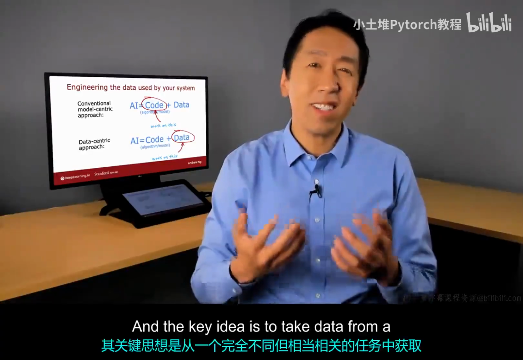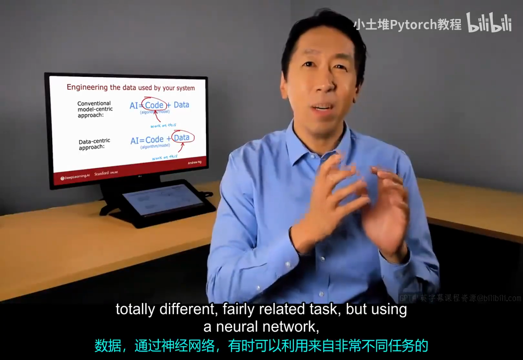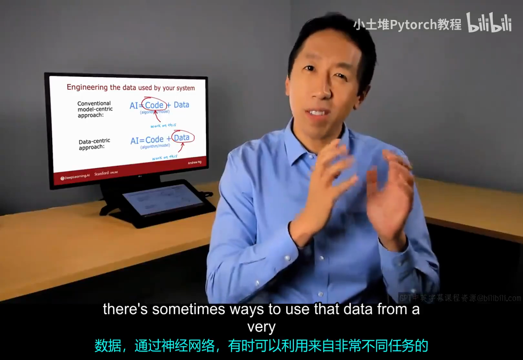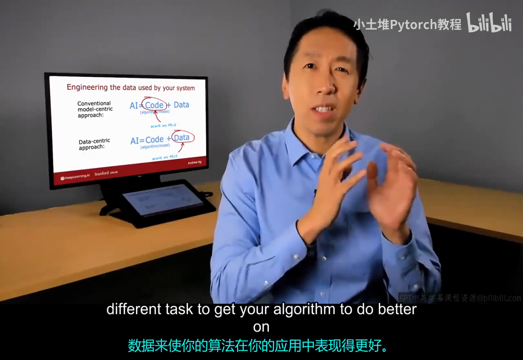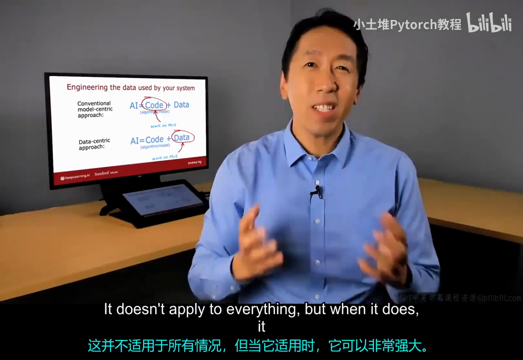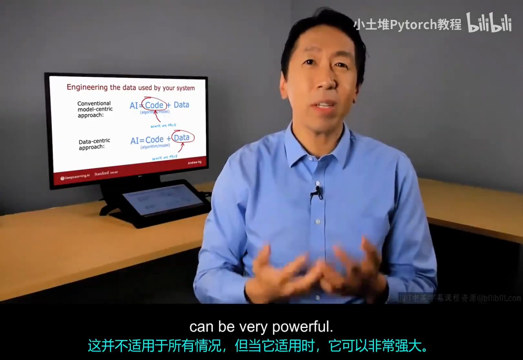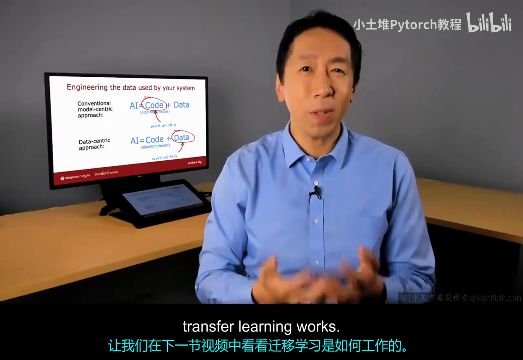And the key idea is to take data from a totally different, barely related task. But using a neural network, there's sometimes ways to use that data from a very different task to get your algorithm to do better on your application. Doesn't apply to everything, but when it does, it can be very powerful. Let's take a look in the next video at how transfer learning works.